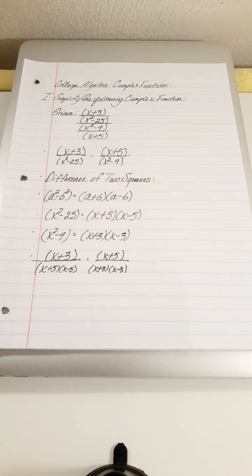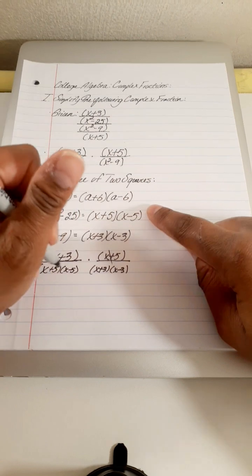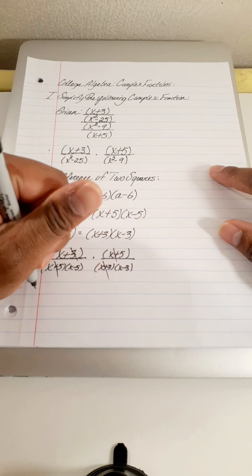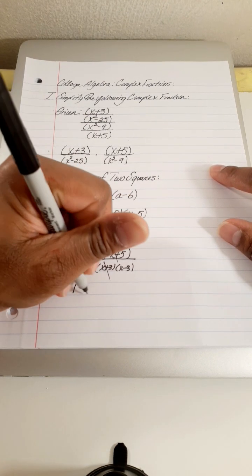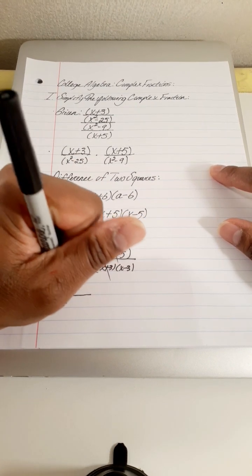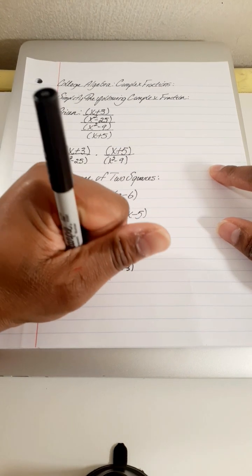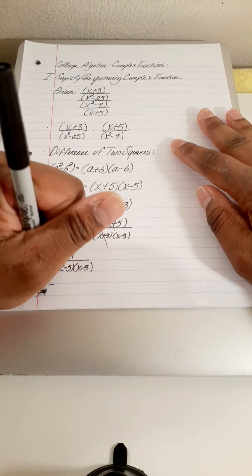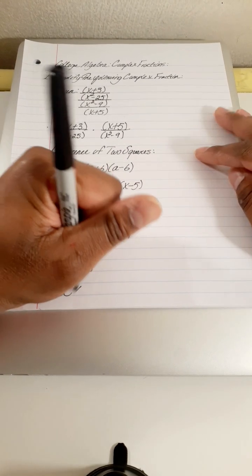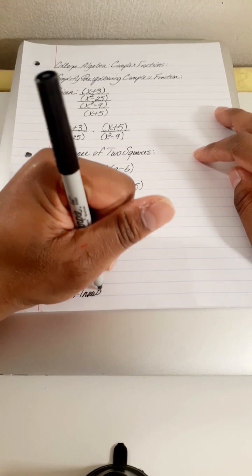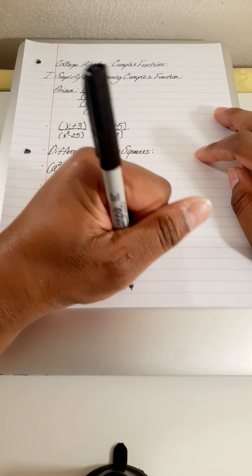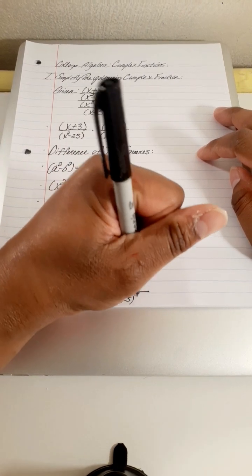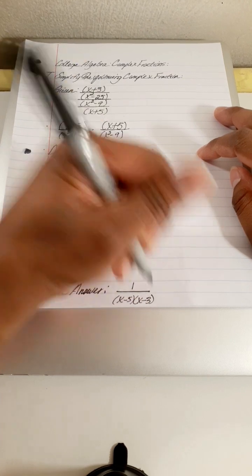And now, as you can see here, all I really need to do is cross cancel. We can cancel out the x plus 5s, we can cancel out the x plus 3, and then that just leaves us with 1 over (x minus 5) times (x minus 3). And that's about as far as we can go with it. We can't simplify that any further. So for this complex fraction, we can say that this is fully simplified once we arrive at this answer. So the final answer here, fully simplified, is going to be 1 over (x minus 5) times (x minus 3).